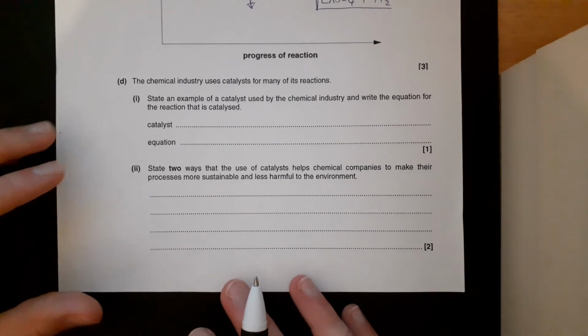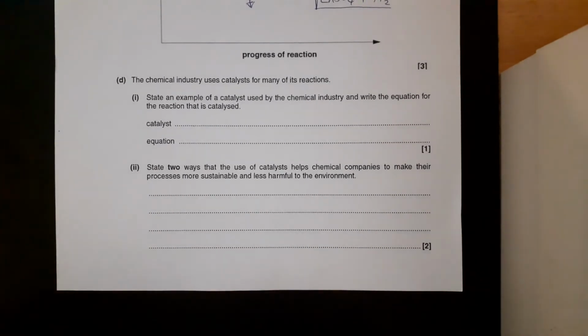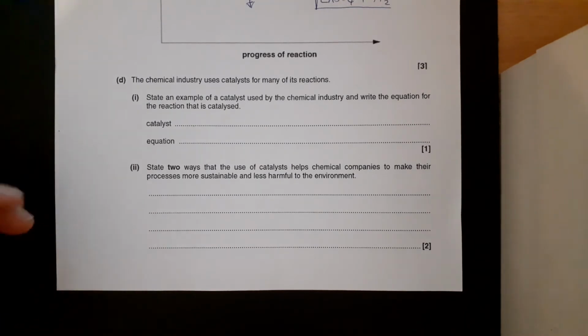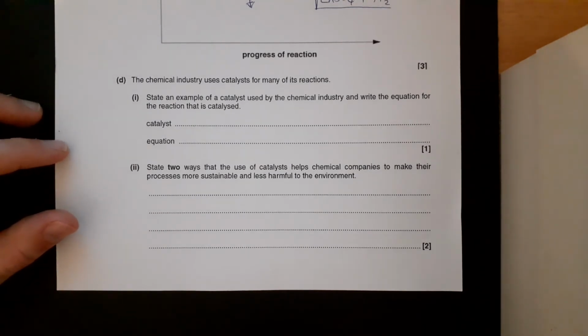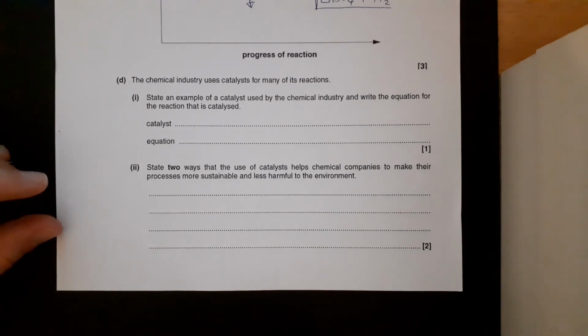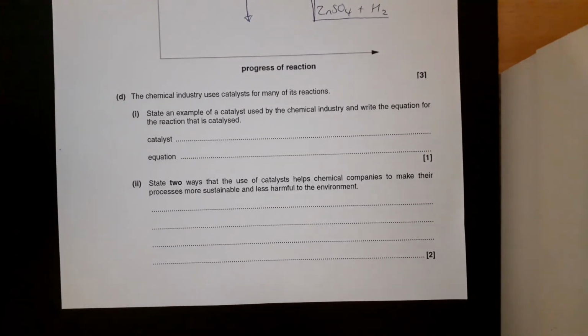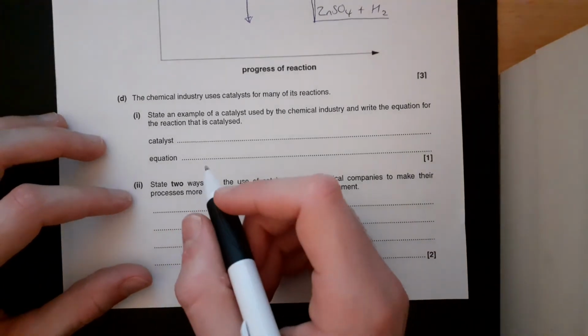Then it says here, the chemical industry uses catalysts for many of its reactions. State an example of a catalyst used by the chemical industry and write the equation for the reaction that's catalyzed. So, I mean, there's any number of different reactions you could choose here. It's just asking you for anything that involves a catalyst. But one common one that you'll have seen before is in the Haber process. We've seen that at GCSE probably.